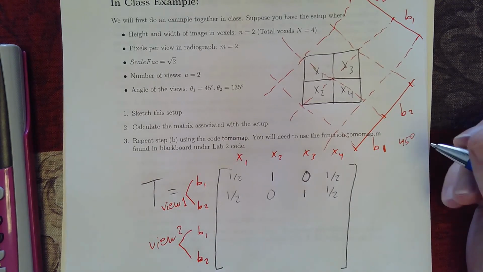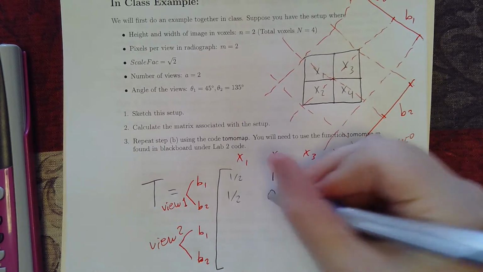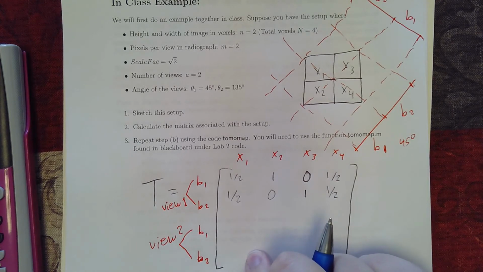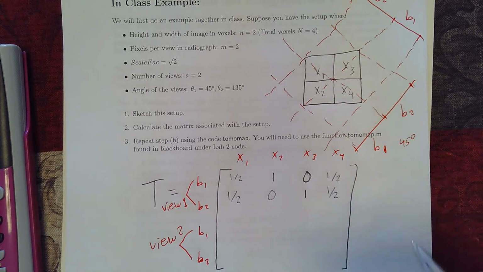If you're feeling confident, I'd encourage you to take a minute to try to find these next two rows on your own by pausing the video, and then coming back and verifying that you've got everything. Okay, came back, great.